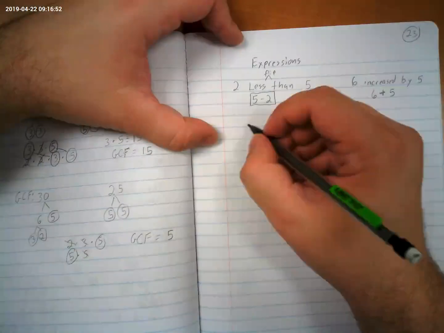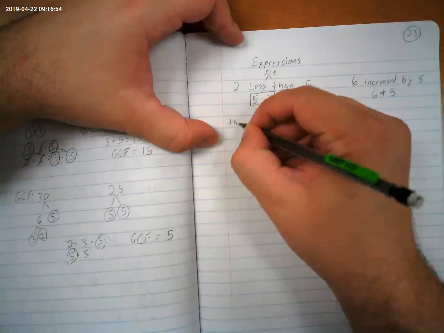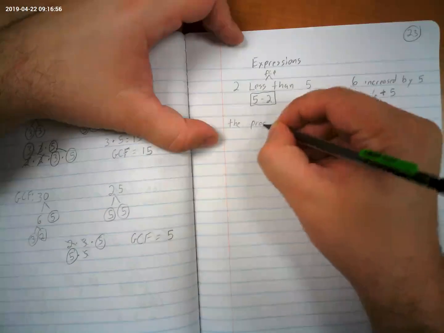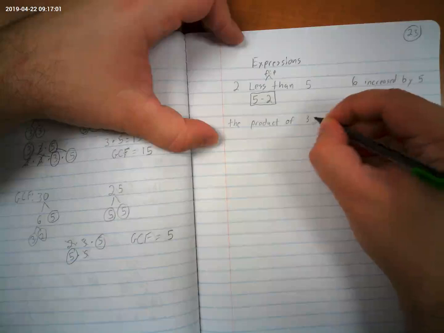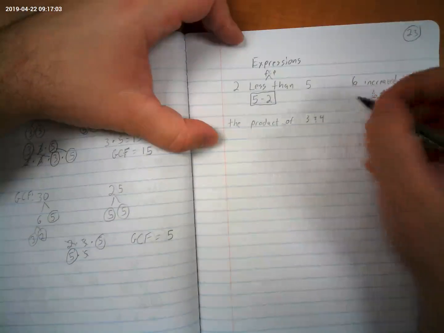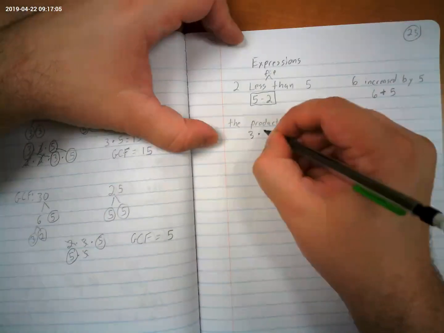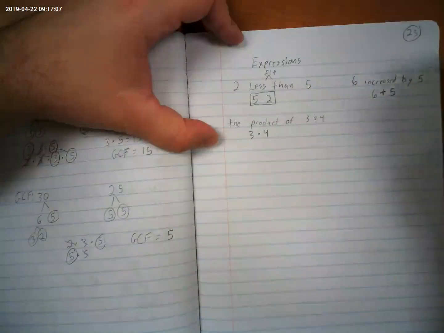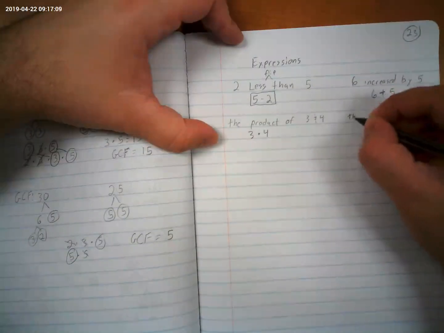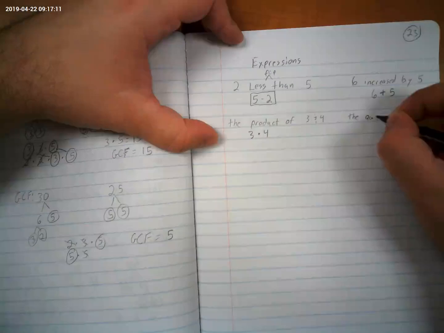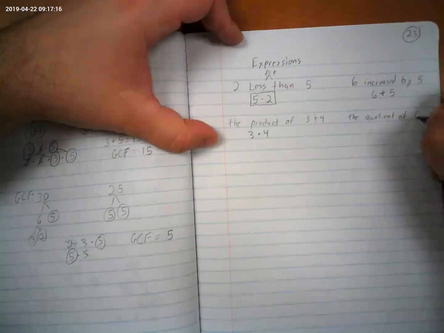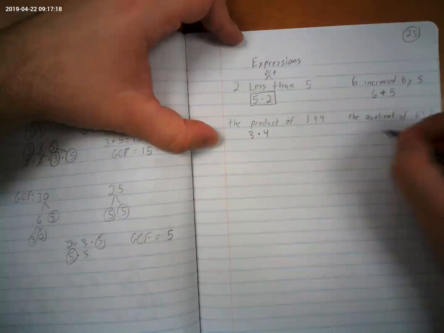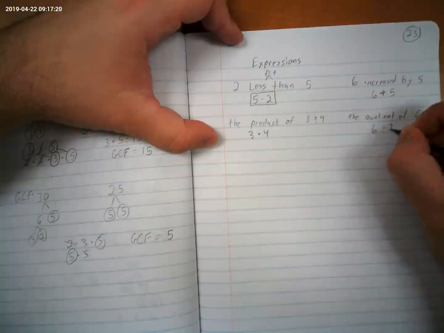Something like the product of 3 and 4. So that's just going to be 3 times 4. Or you could get one like the quotient of 6 and 2. That's just 6 divided by 2.